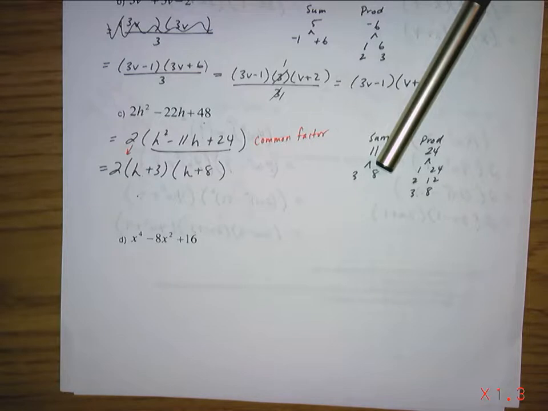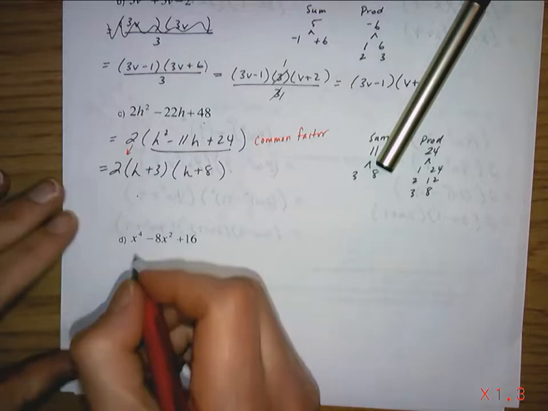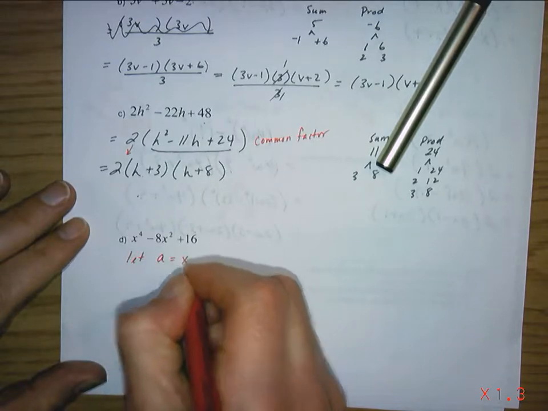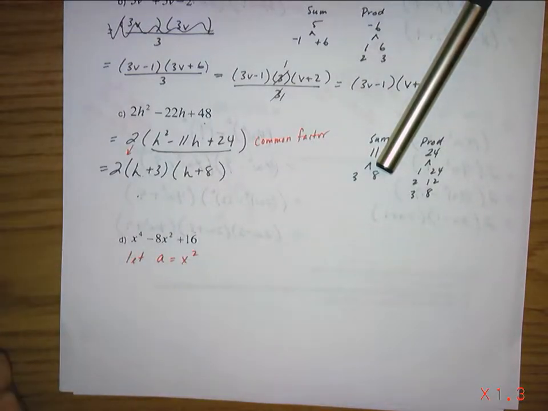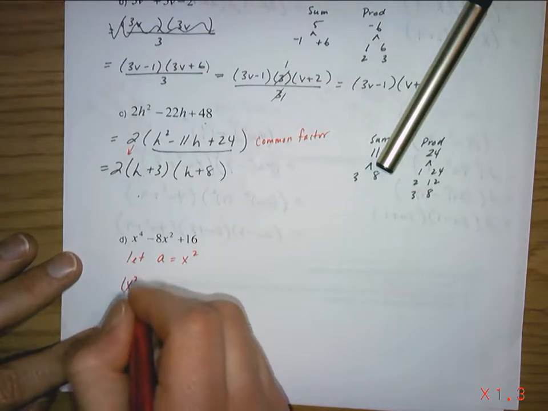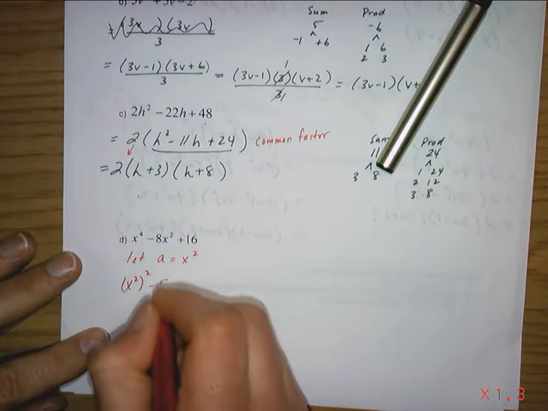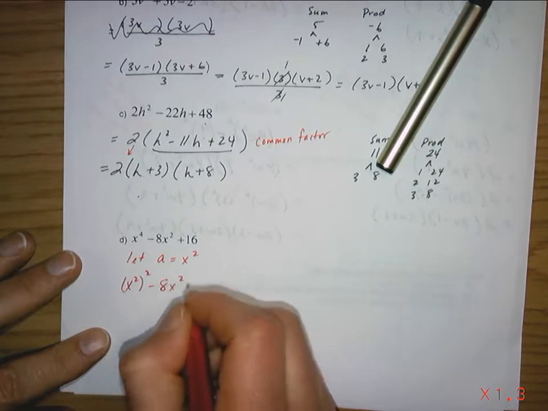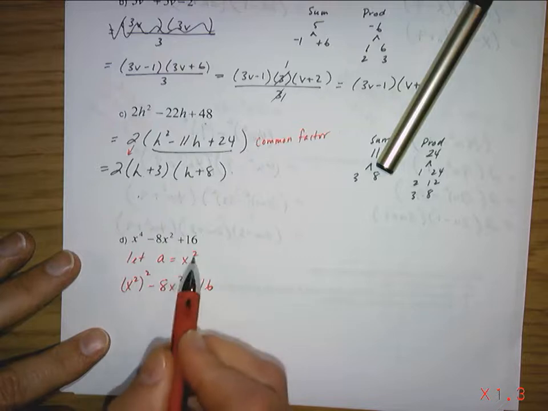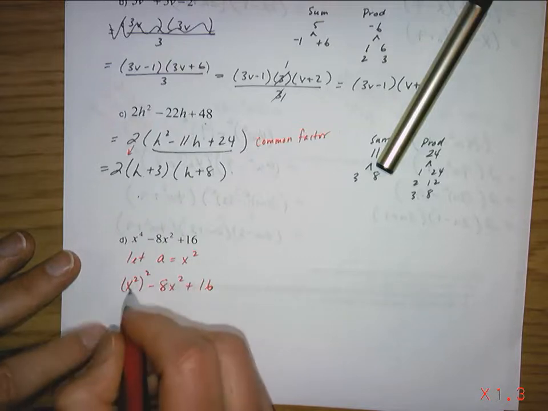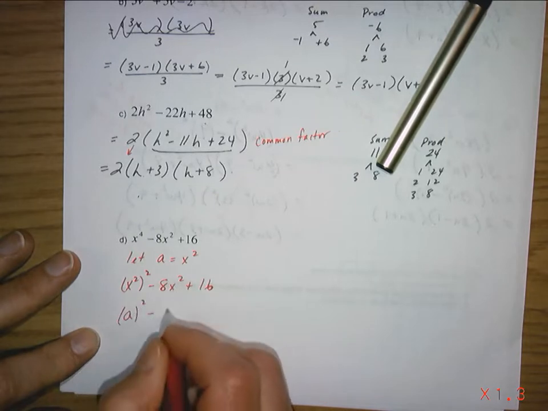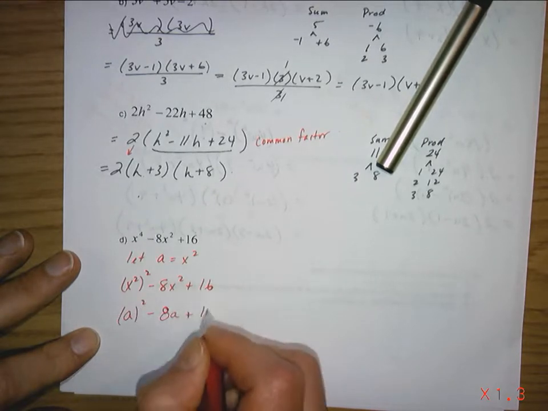It's a little bit unfortunate. What if we were to look at it like this? Let a equal x squared. If I was to say let a equals x squared, then you would notice that x to the 4 is x squared squared. You would notice that negative 8x squared plus 16. So if I let a equals x squared, I can go and replace each of the x squareds with an a. And what I would get is an a squared, and here's an x squared, so it would be negative 8a plus 16.